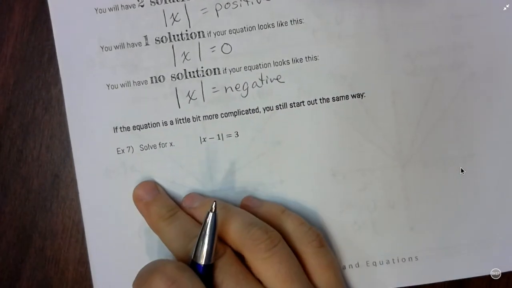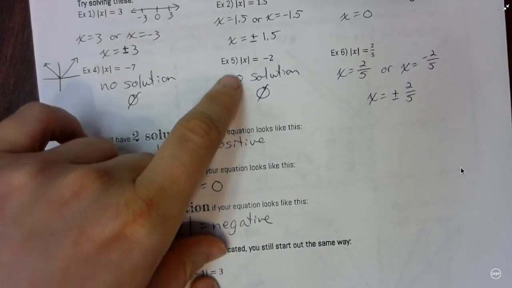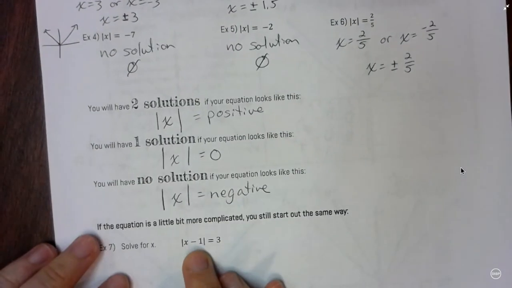So let's try example 7. Example 7 is a little bit more complicated because instead of just having an x in the absolute value, I've got something else in there.